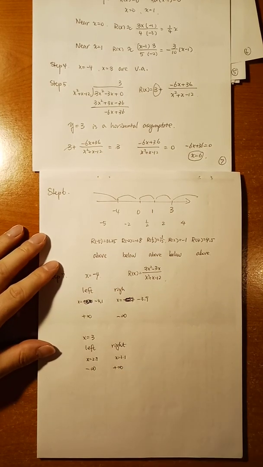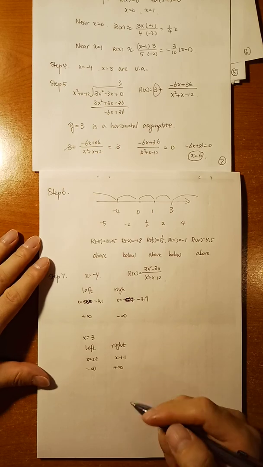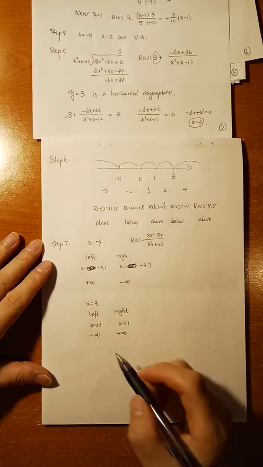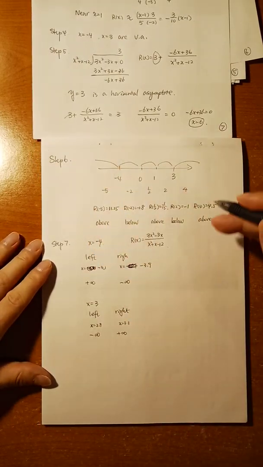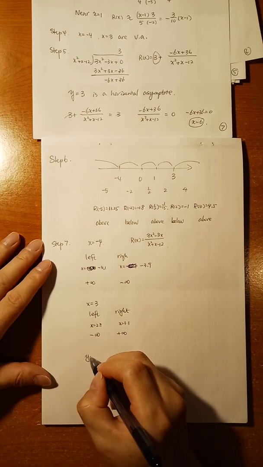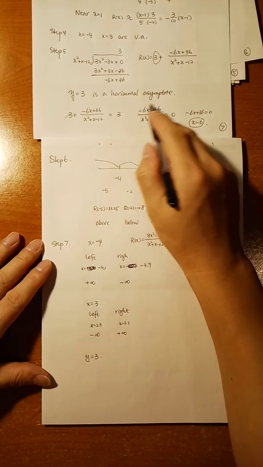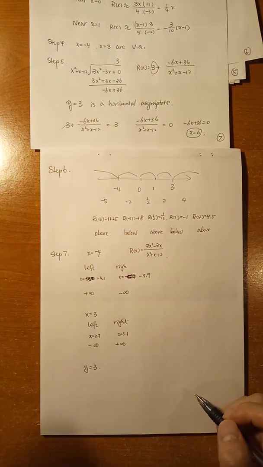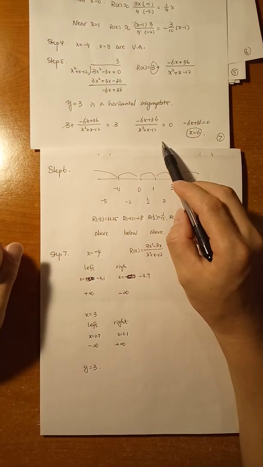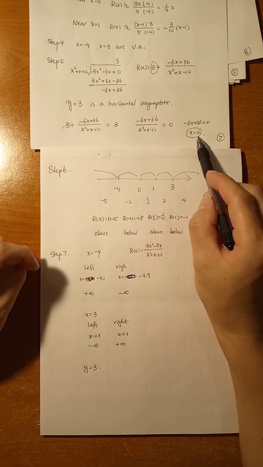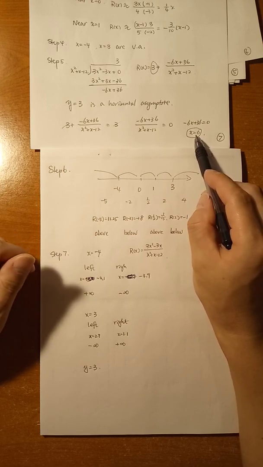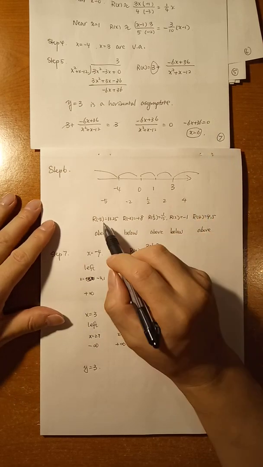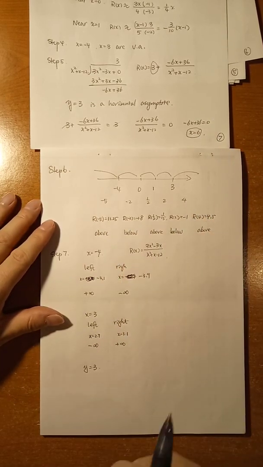Okay, so let's check the horizontal asymptote. The horizontal asymptote is y equal to 3. I mentioned it: y equal to 3 is a horizontal asymptote. And you check here, only at x equal to 6 does the graph intersect the horizontal asymptote. So we will keep this in mind.